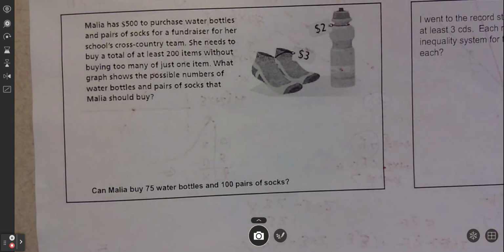Malia has $500 to purchase water bottles and pairs of socks for a fundraiser for her school. She needs to buy a total of 200 items without buying too many items or too many of just one item. What graph shows the possible number of water bottles and pairs of socks that she could buy?